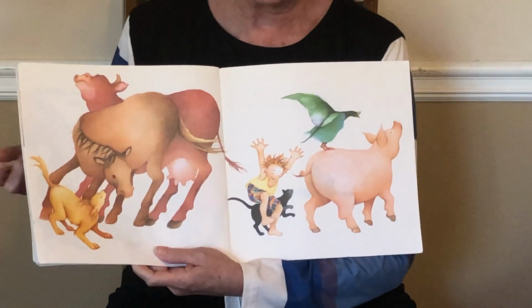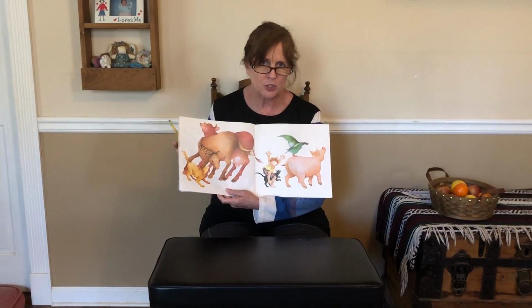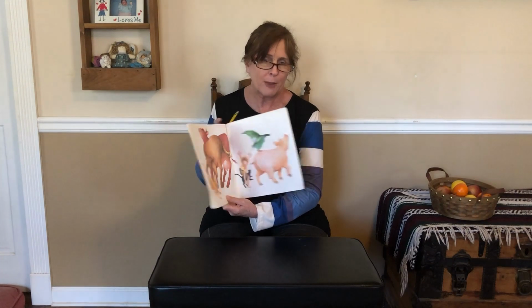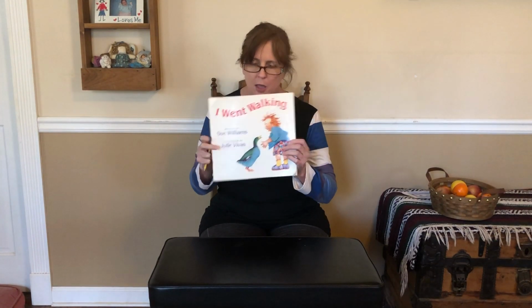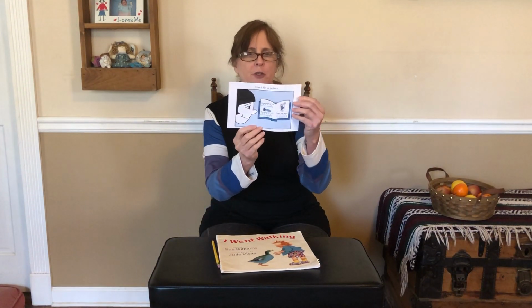So you'll notice at the end, the words changed a little bit and also the picture changed a little bit. But there were still patterns all in this story of I went walking. So when you're reading, see if you can use this reading strategy.